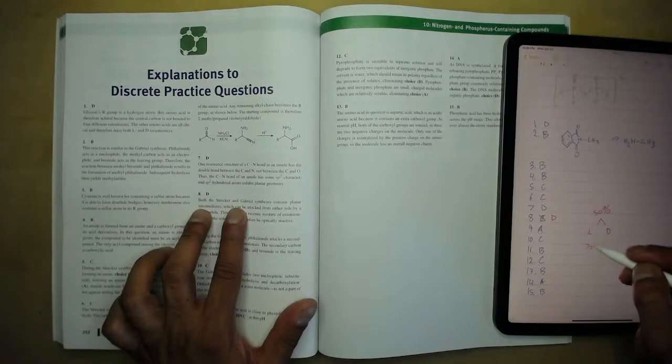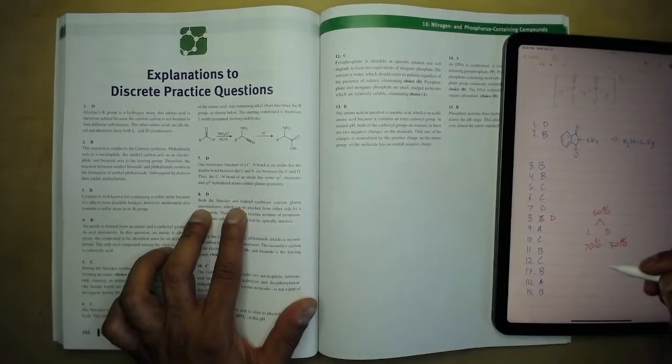If you had 70-30, then you would get some optical activity, right? But if it's 50-50, you'll get no optical activity. They'll kind of cancel each other out.